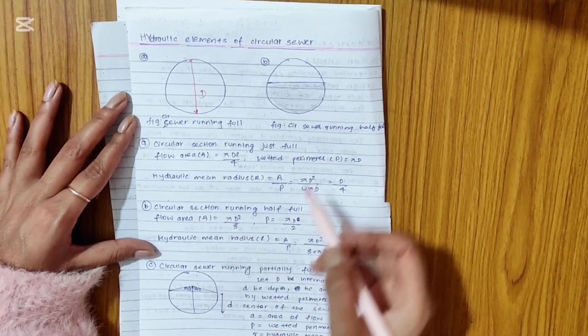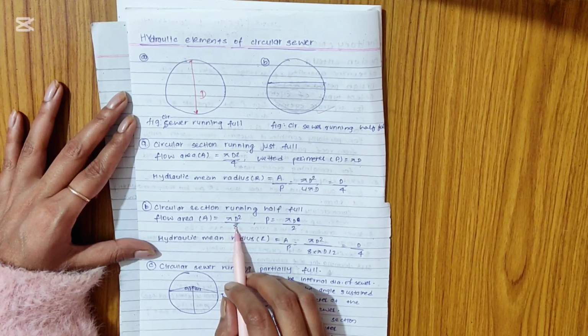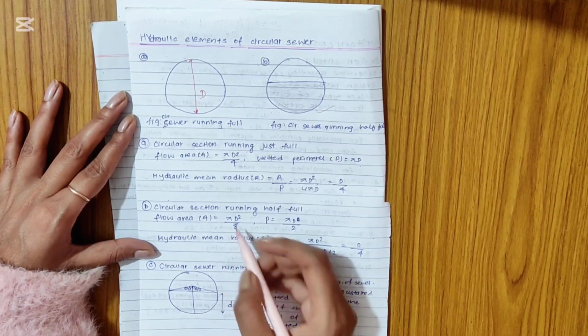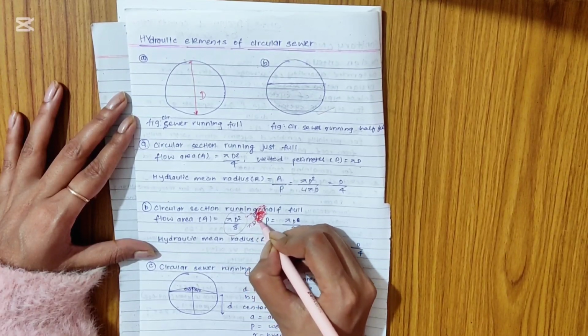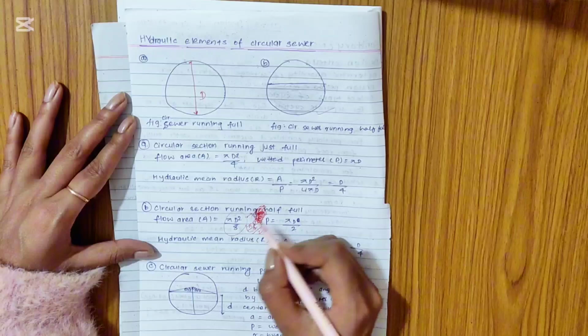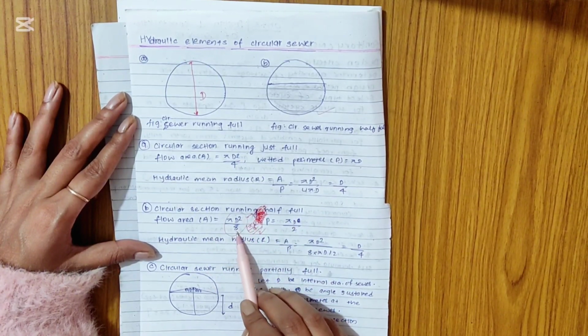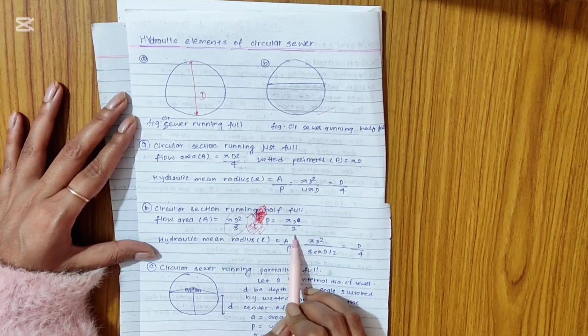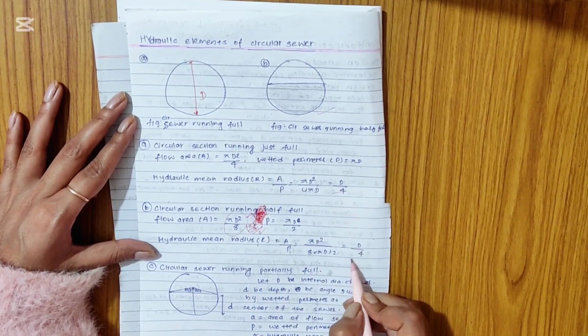For the circular section running half full, the flow area is equal to pi d square upon 8, and the perimeter will be pi d upon 2. The hydraulic mean radius will be d by 4. So both are the same.